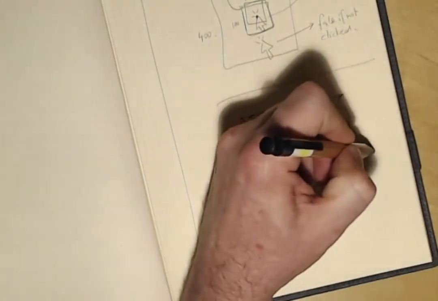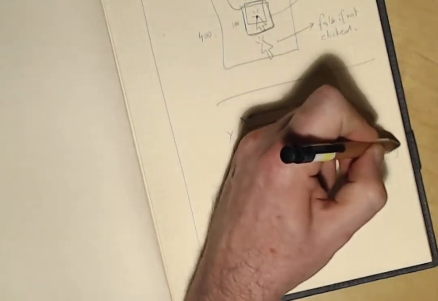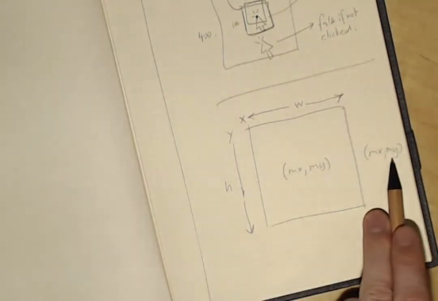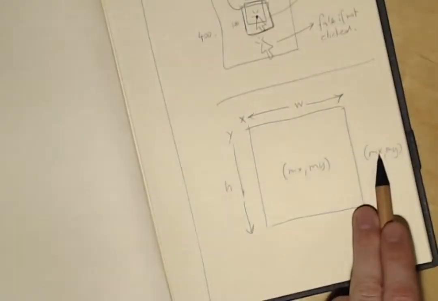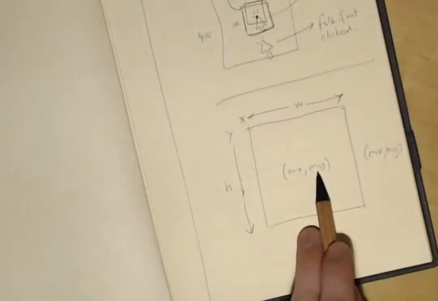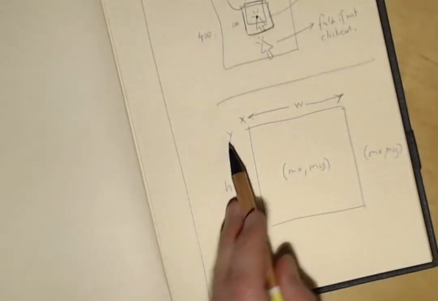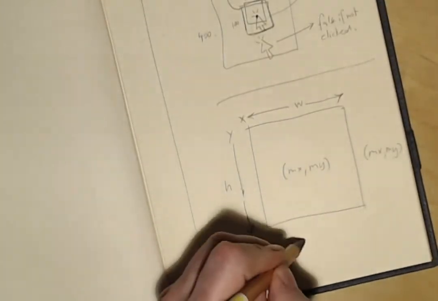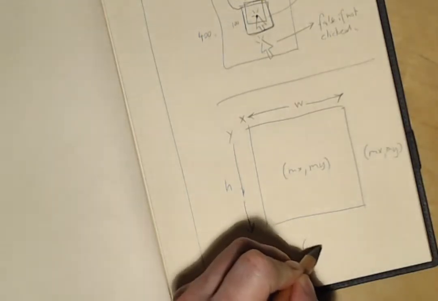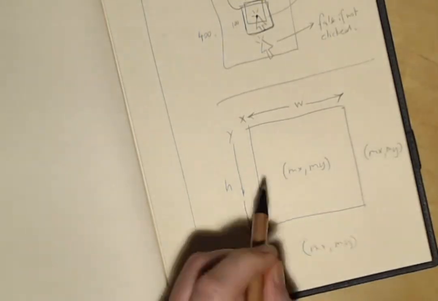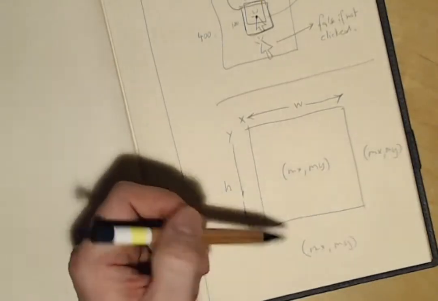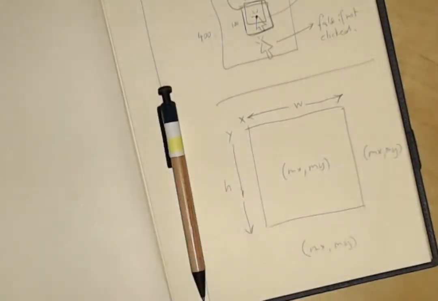So if my mouse X is over here, then it's not clicked inside, it's clicked off to one side of it. Same for the Y, that has to be greater than the Y value, but not so great that it's down here below the bottom of the clicker. So we need to check that it's inside these boundaries, and basically we'll do that with two if statements.